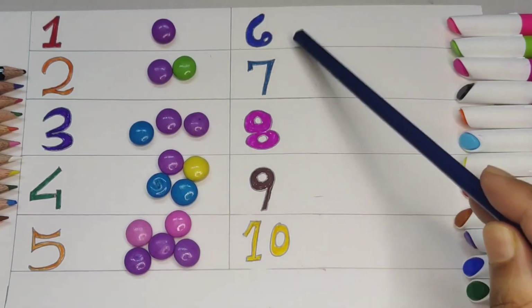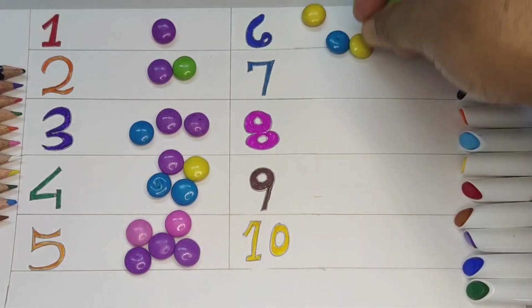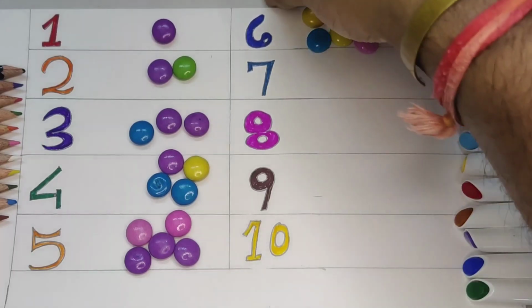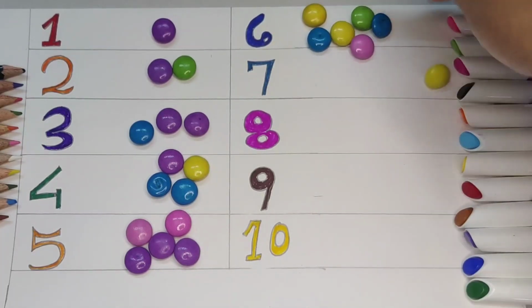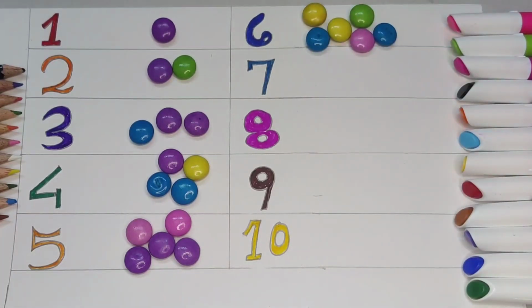This is 6. 6 for 6 chocolate. 1, 2, 3, 4, 5, 6. 6 chocolate. This is 7.